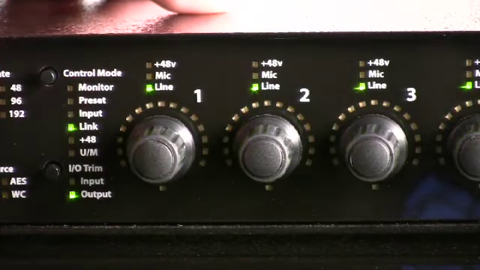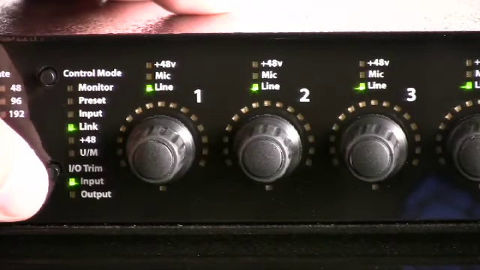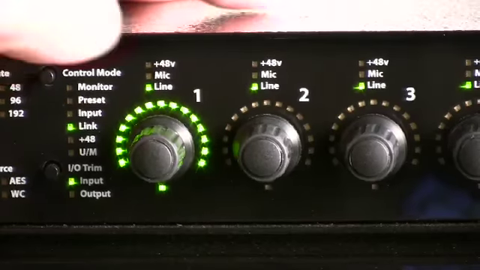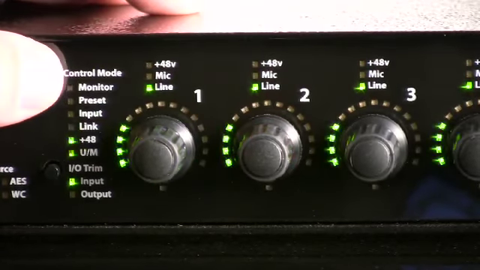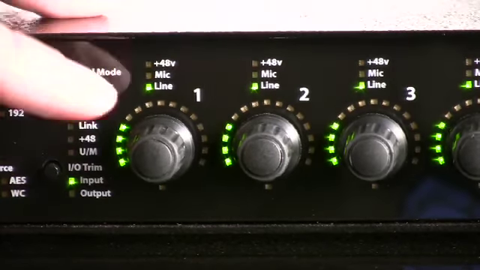Link mode allows you to link encoders for several inputs and outputs. For example, by selecting Input on the I/O trim, I can select Input 1 as a master and Input 2 as a slave. Once I exit the control mode, as I turn Input 1, Input 2's gain changes as well.